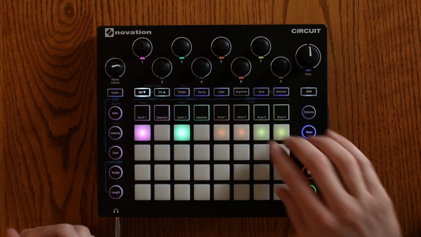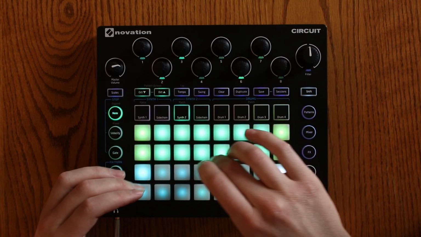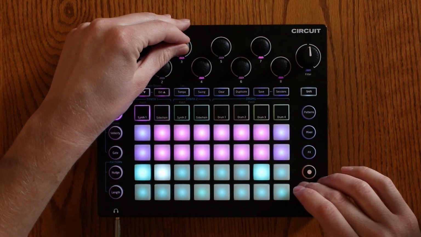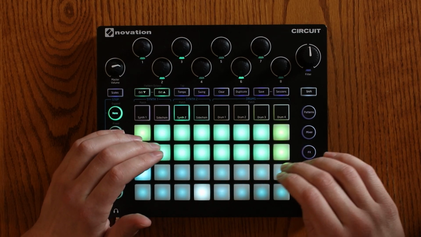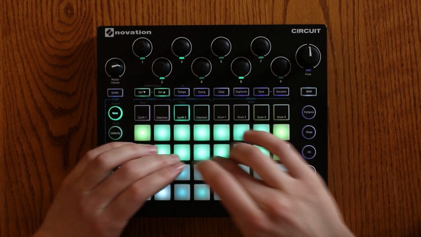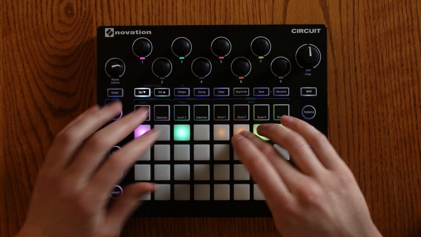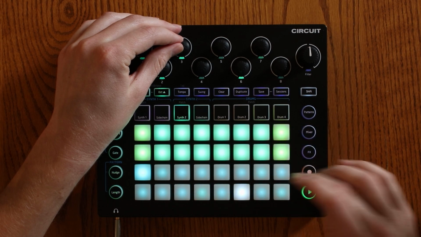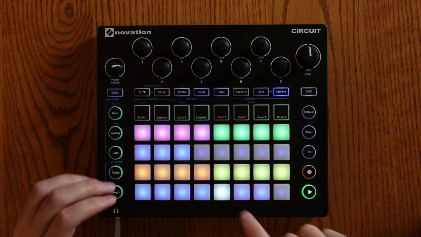Towards the end of the song, I start bringing in the drums one by one, switching between that, and bringing up the filter cutoff on the other one. And that helps build a little bit of tension. And then finally, the second to last session.